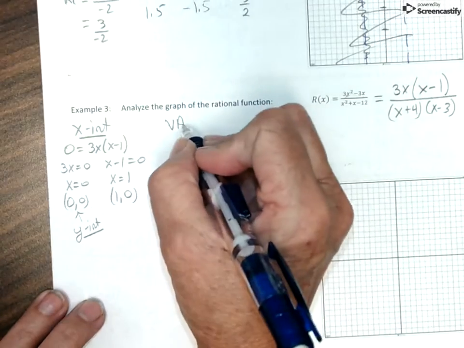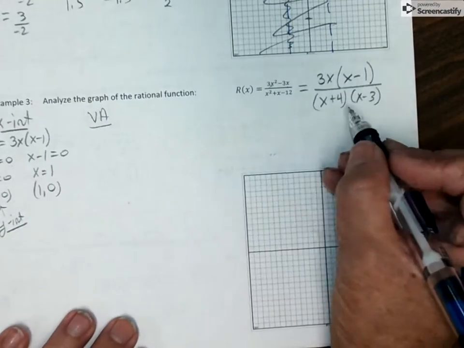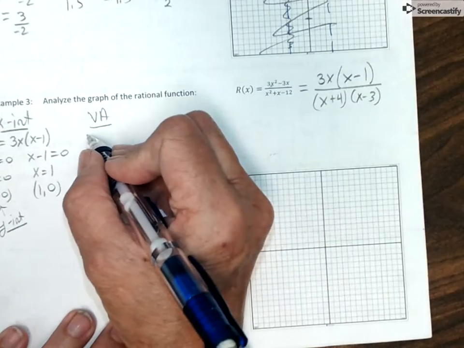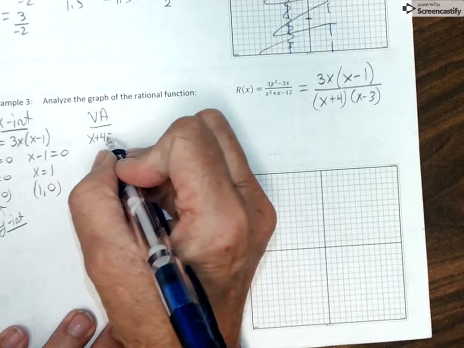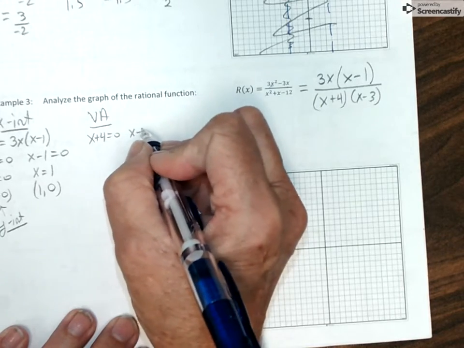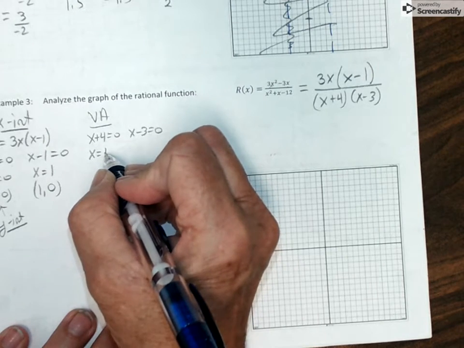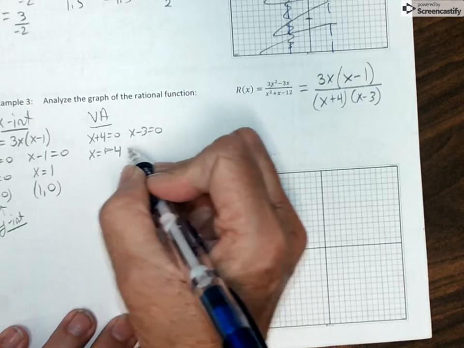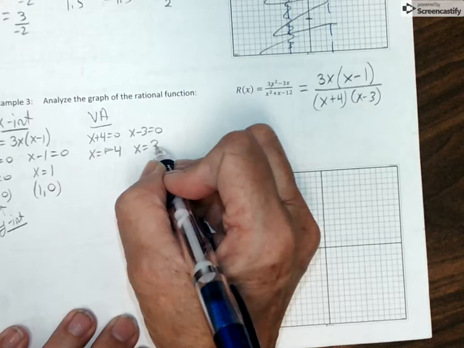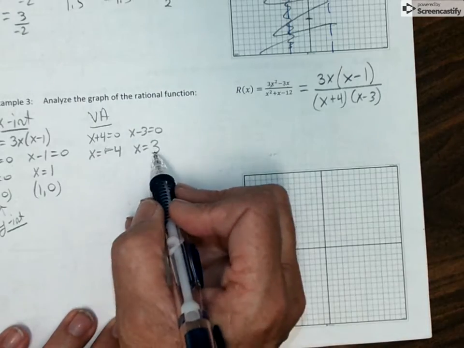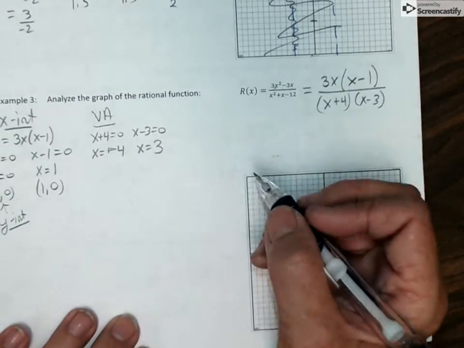Okay, vertical asymptotes. We are going to take our factors and set each factor in the denominator equal to 0. So x + 4 = 0, x - 3 = 0. And we get vertical asymptotes at x = -4 and x = +3. So two vertical asymptotes, two x-intercepts.